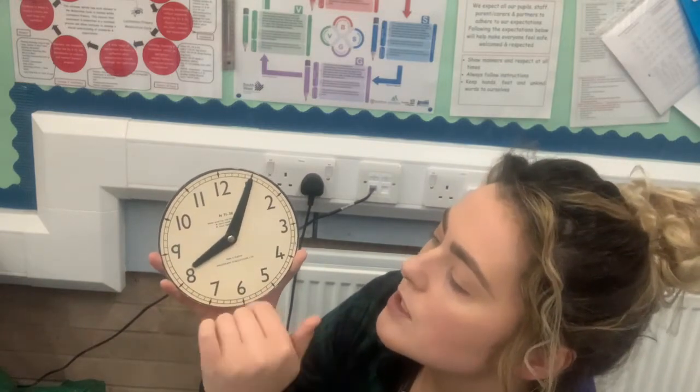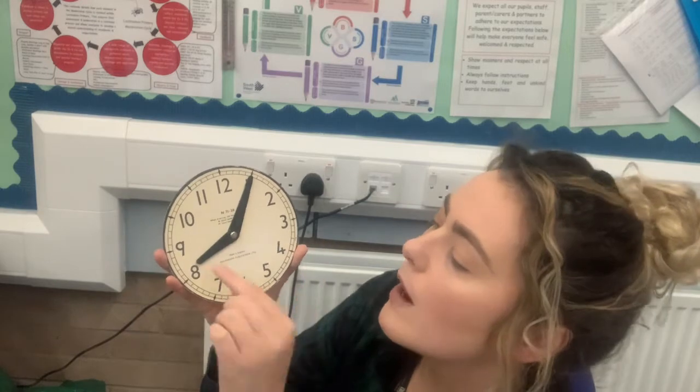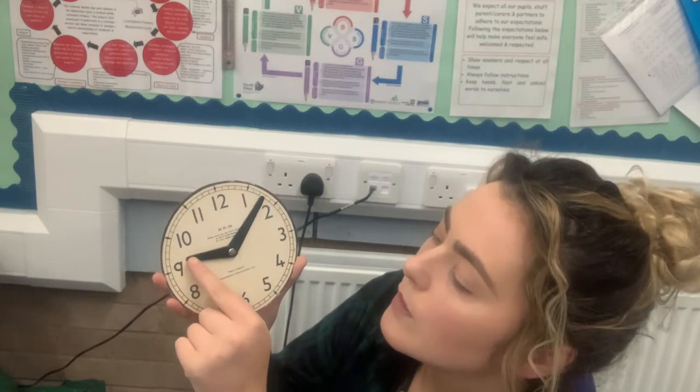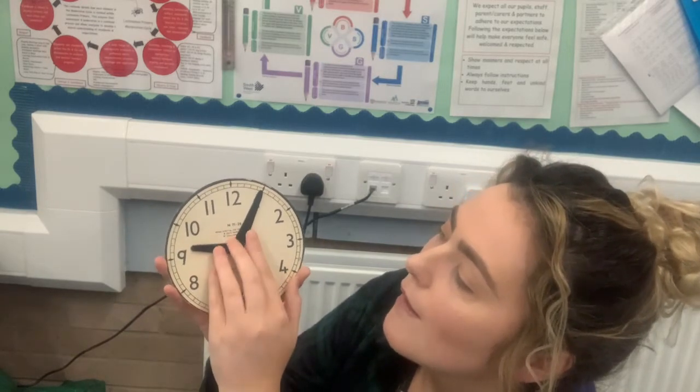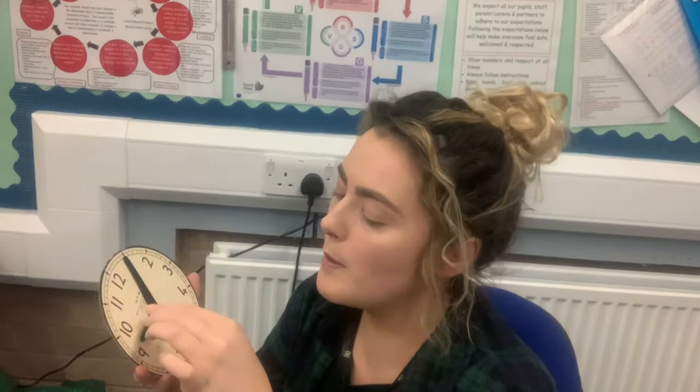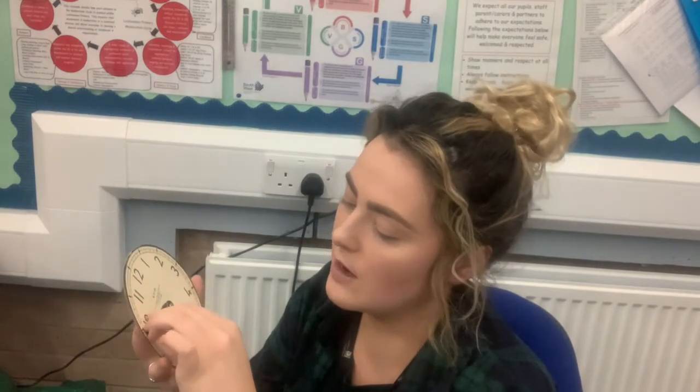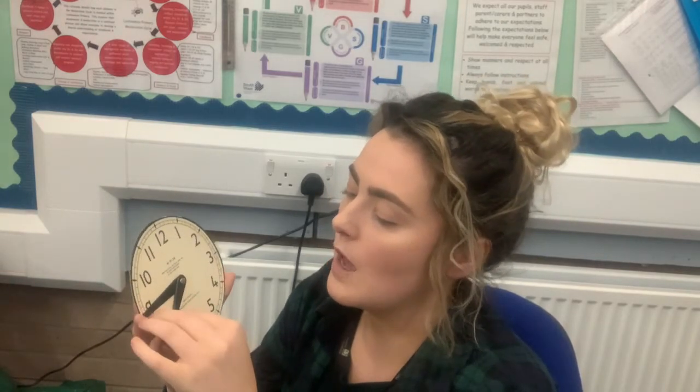And then what I need to do is move it on 1 more hour. So I would move it on to 5 past 9. So you can see now I've added on my hour and 20 minutes. Now I'm going to pop it back to 7:45. And let's try and do that in the opposite order. So we'll add the hour first and then our minutes.